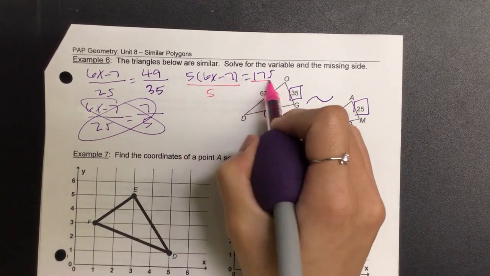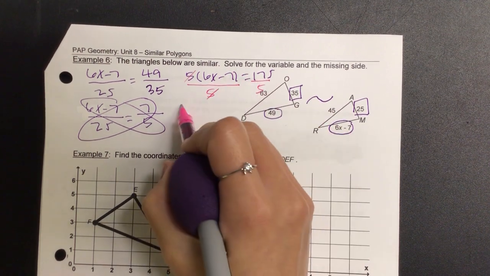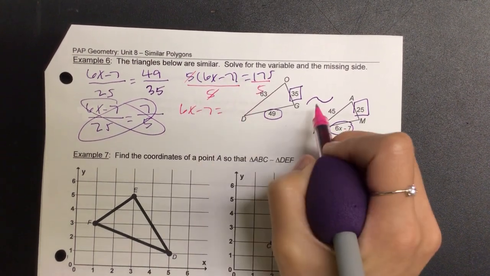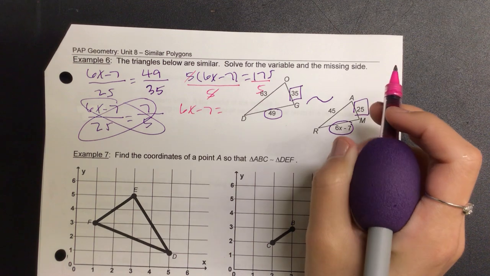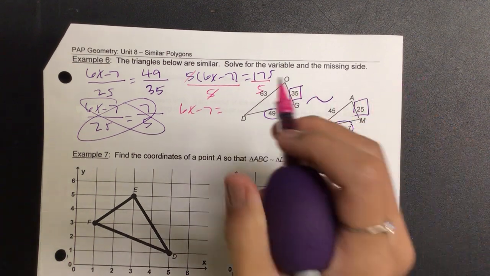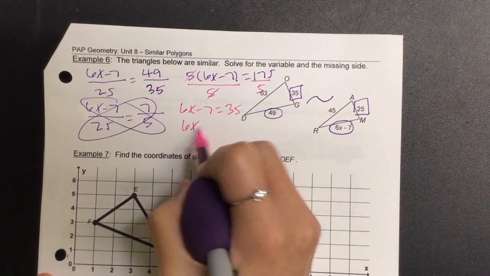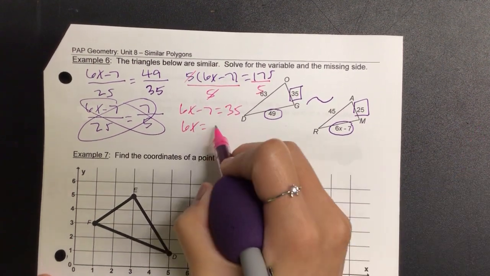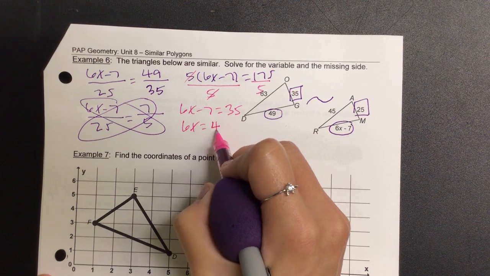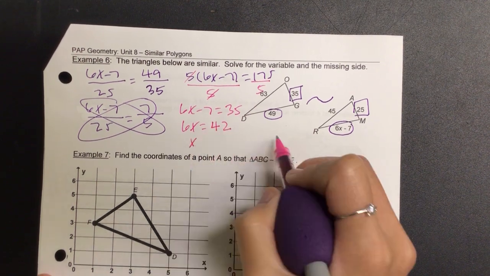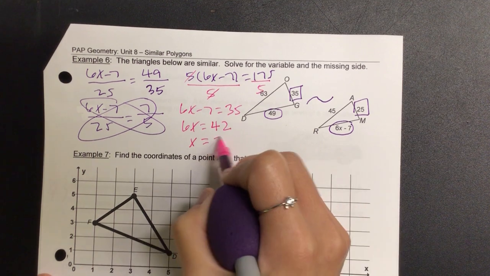If you want to distribute, go for it. So we have 6x minus 7 is equal to, how many is 175 divided by 5? 35, is that right? Okay. And then we have 6x. When I add 7 on both sides, we get 42. And when I divide by 6 on both sides, we get 7.